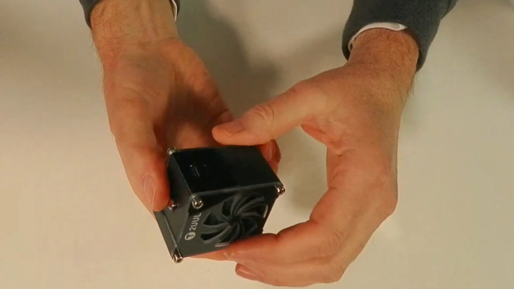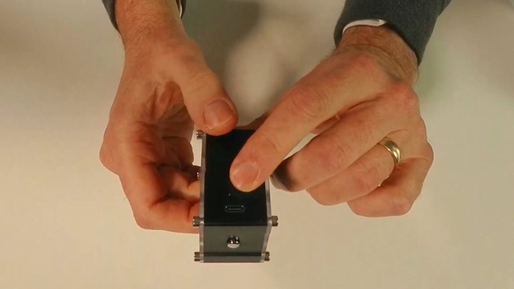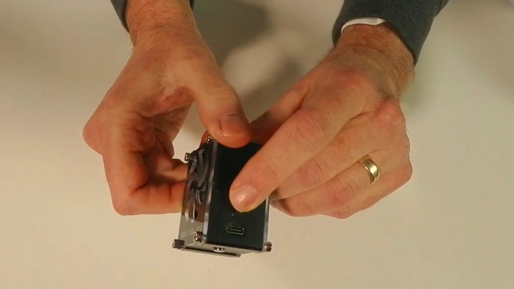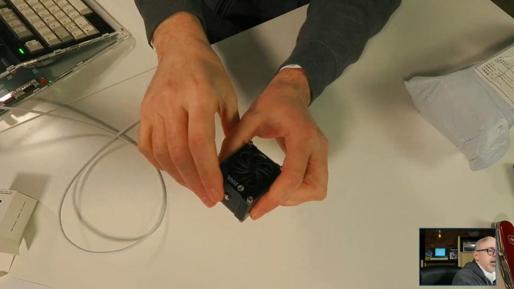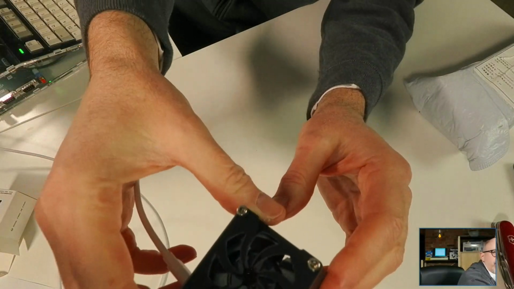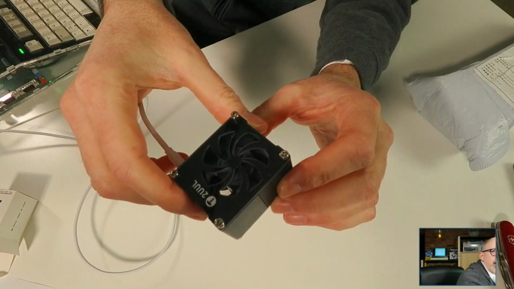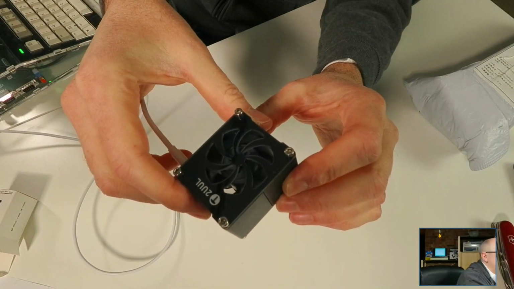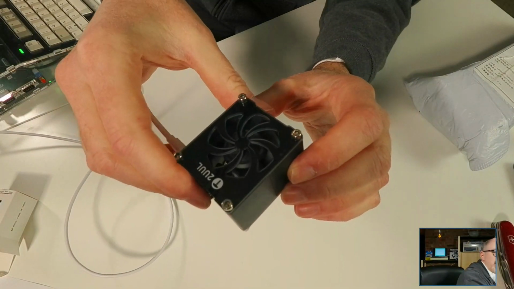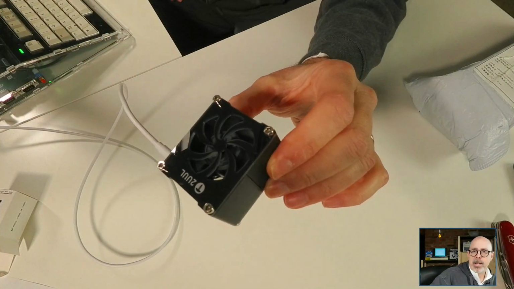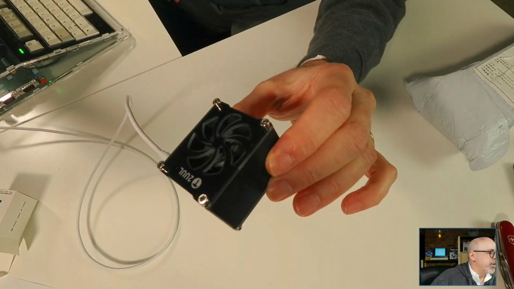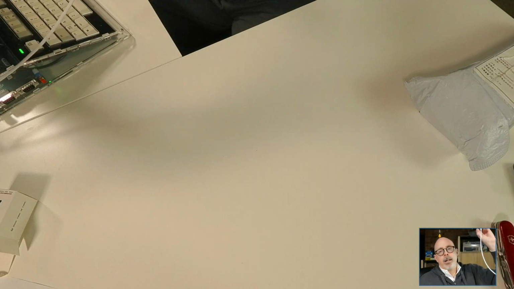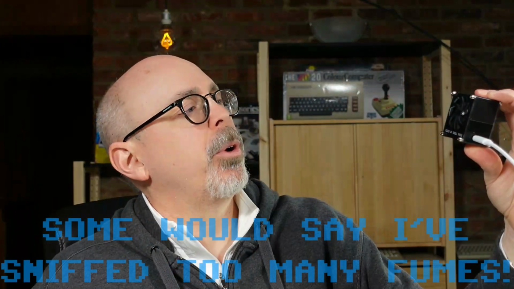It looks like we've got, well, it is USB-C. So if it's USB-C, that's at least a positive. So here we go, let's turn it on for the first time and see what happens. It's basically just a fan from a CPU fan, I think. I'm going to move this up to the mic so you can hear it. So that's pretty quiet. The goal is to set it next to where I'm soldering and just pull the fumes away.